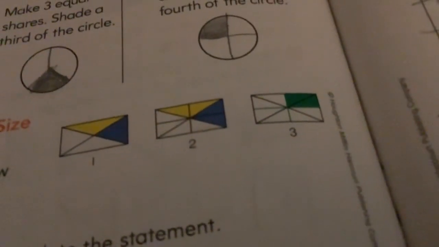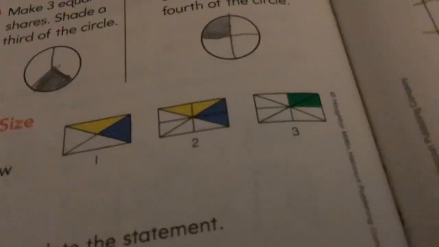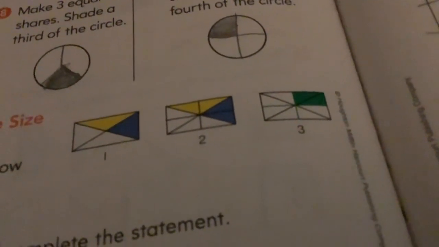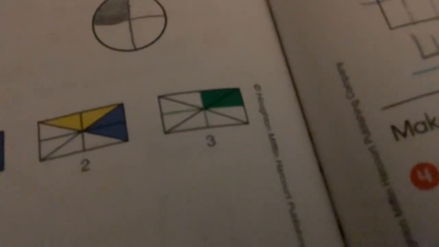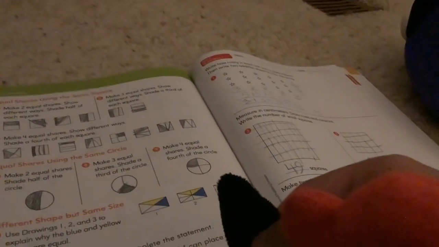Drawing 2 has 2 yellow triangles, 2 blue triangles, and 4 white triangles. And drawing 3 has 2 green triangles and 6 white triangles. I don't know how these could be equal. But we're only just getting started. We have to explain why they're equal.